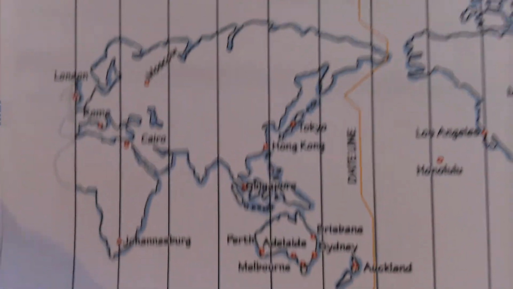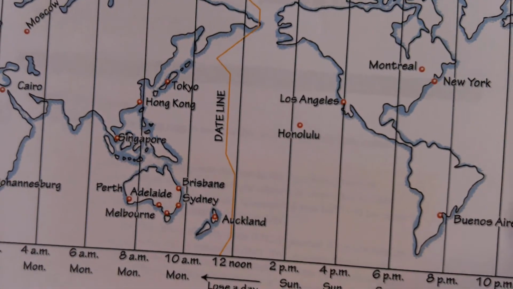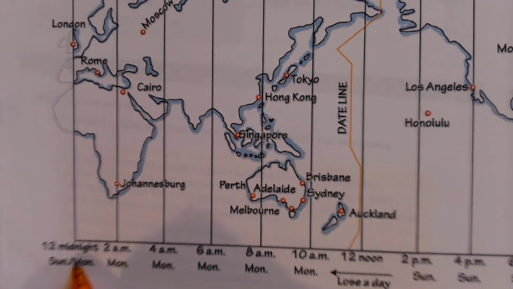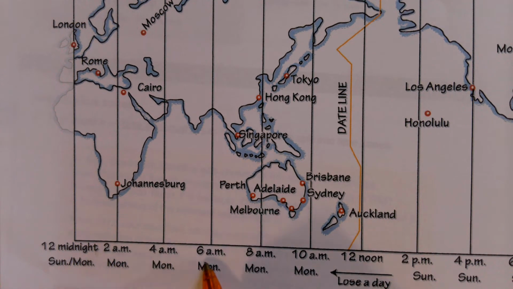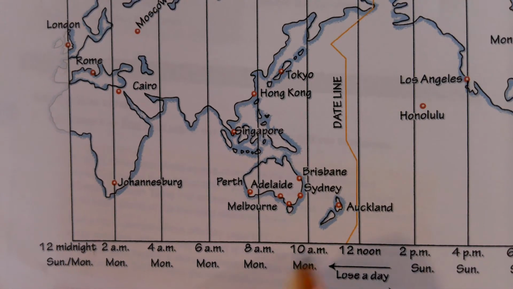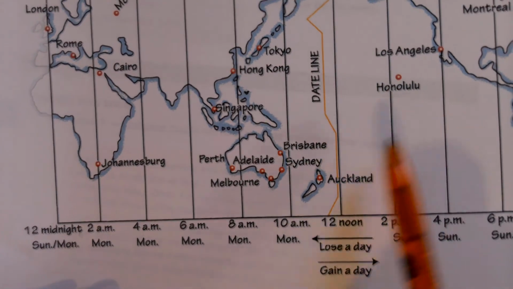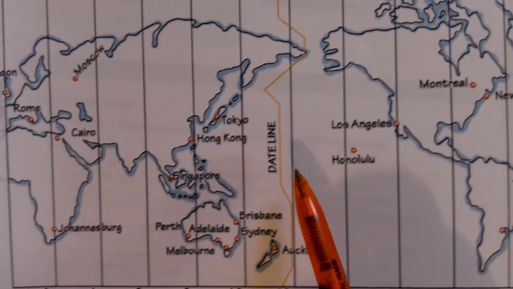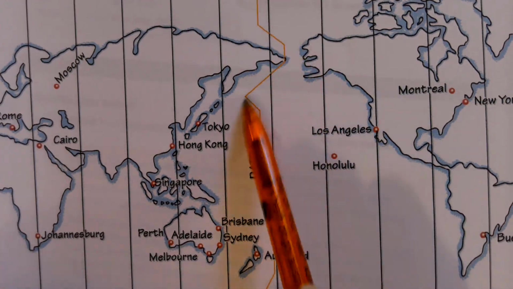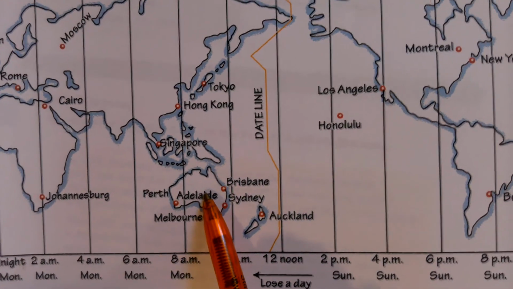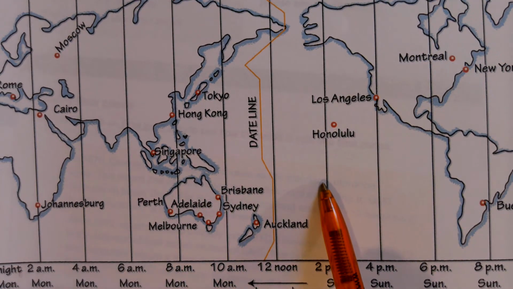On the internet you will find many maps such as these ones here. I can't get it all in unless I go really, really high. But as you can see down the bottom here, it tells you what day it is, what time it is. So you lose a day when you're heading this way and you gain a day when you're going the other way. So they've got the date line here. Now the date line is right through the centre. It seems very strange to us, so that when we are Monday, they're still Sunday.